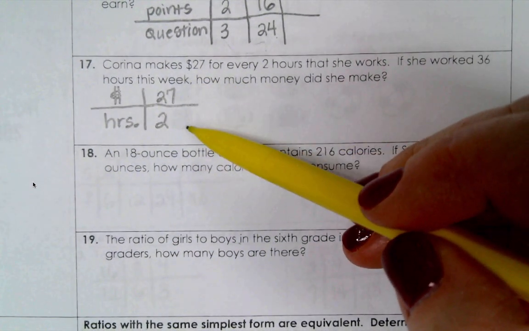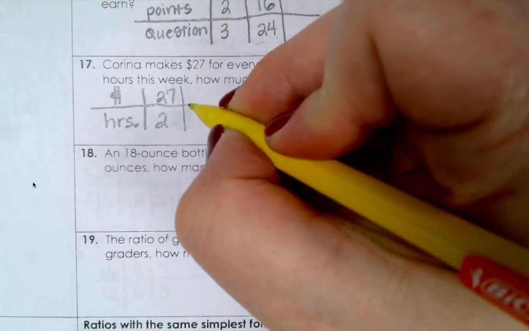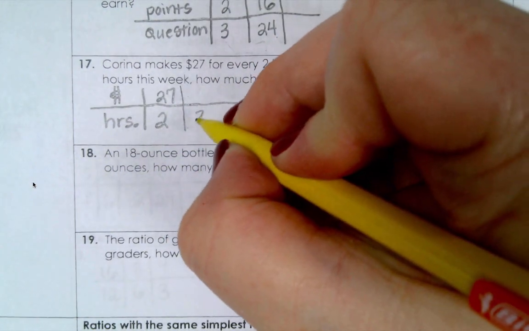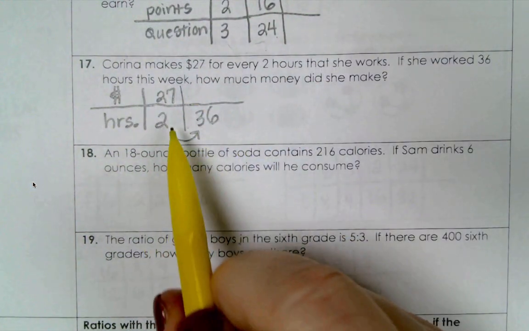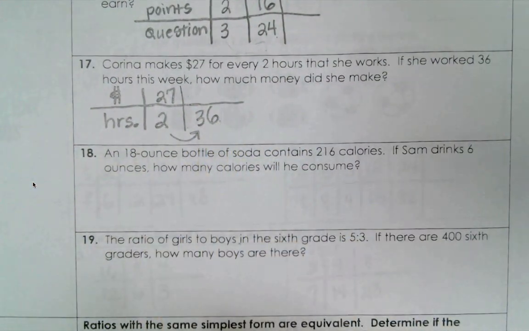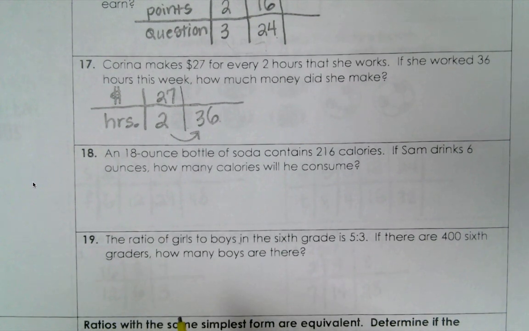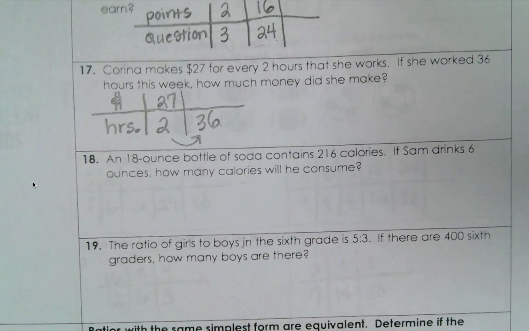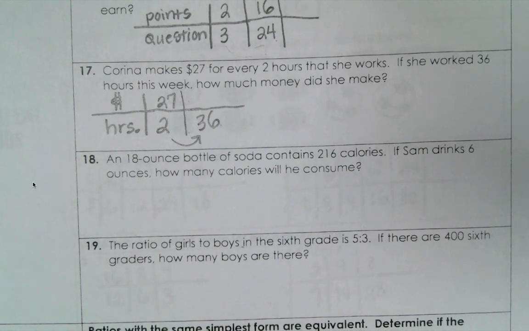But they're telling me she worked 36 hours. So I'm going to scale up. What did I multiply by to go from 2 to 36? Yeah, 18. Okay, so if I multiply, am I right, guys? 2 times 18 is 36.